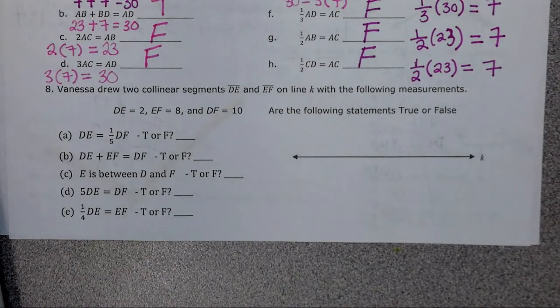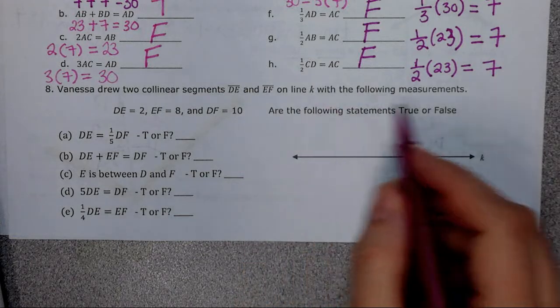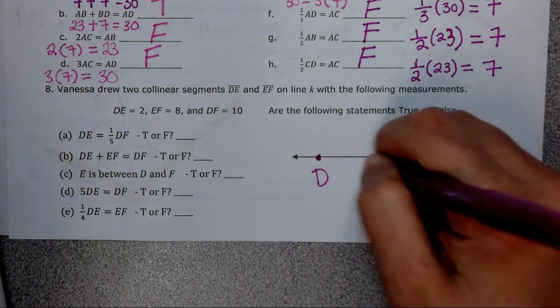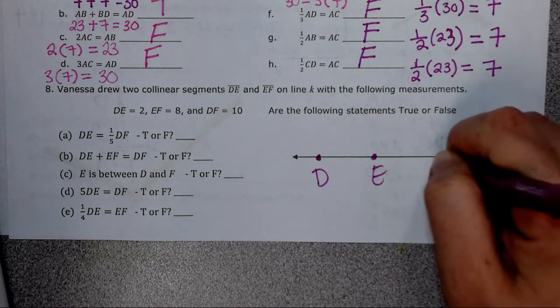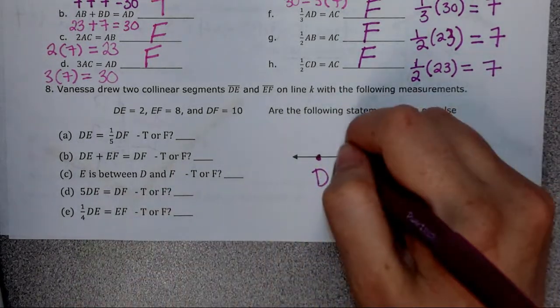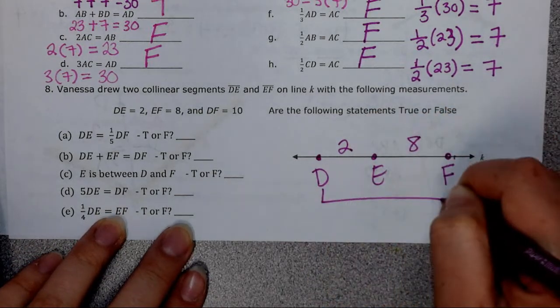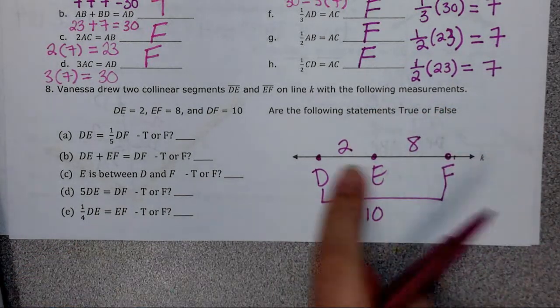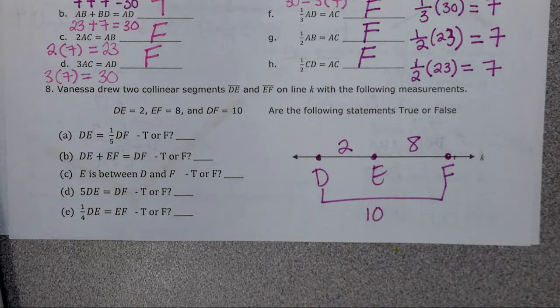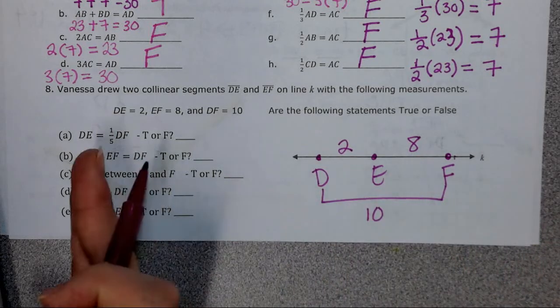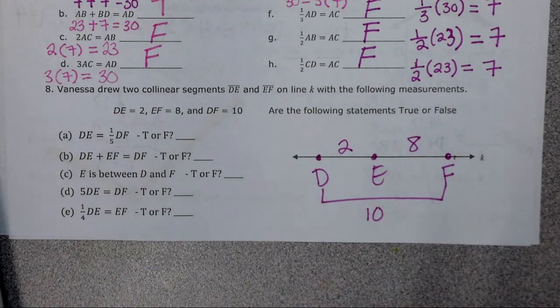So number 8, Vanessa drew 2 collinear segments, DE and EF, with the following measurements. So let's place these, D, E, and F. DE has a length of 2, EF has a length of 8, and we know that DF would be 10, since 8 plus 2 equals 10. So let's determine if these are true or false. And again, this time we have some measurements to work with, so it makes it even easier because we can just plug in the numbers.